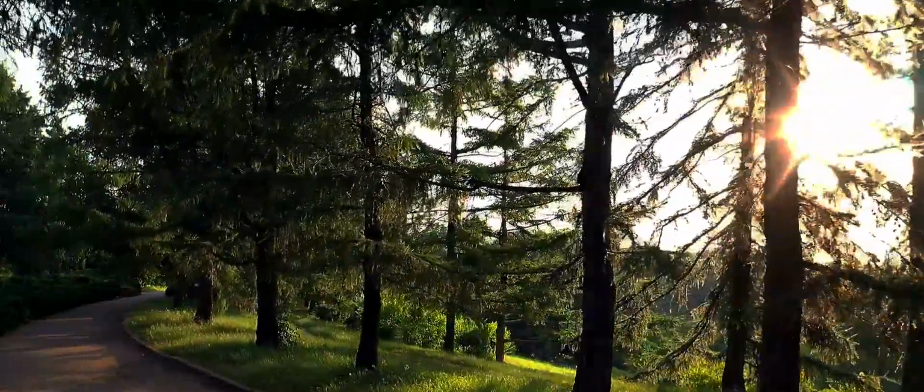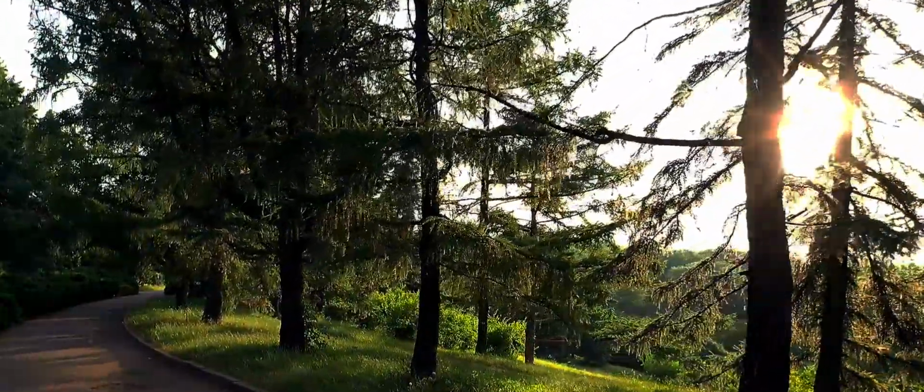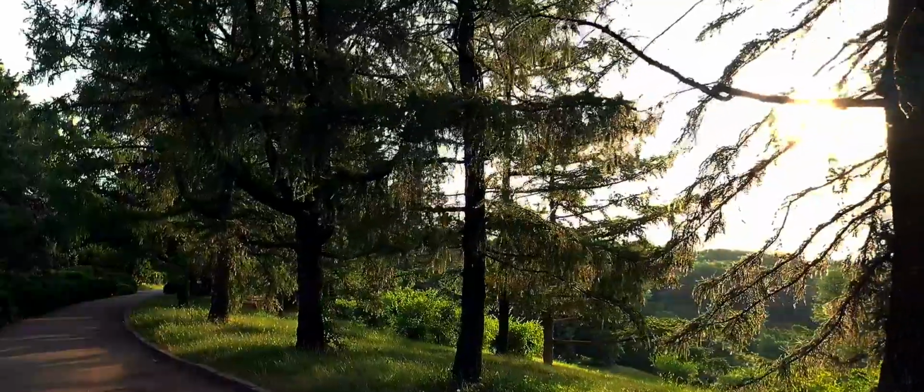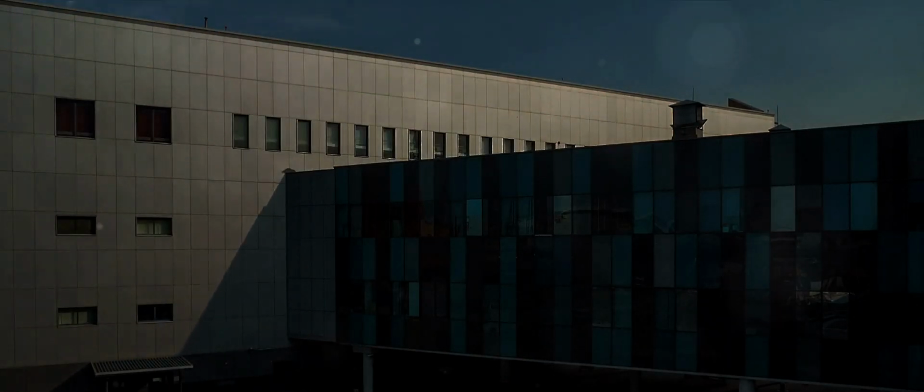They serve a crucial role in our perception of the world. Shadows are more than just dark patches on the ground. They are the unsung heroes of our visual experiences, adding depth and dimension to our surroundings. Imagine a world without shadows.